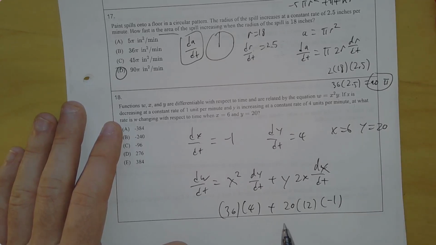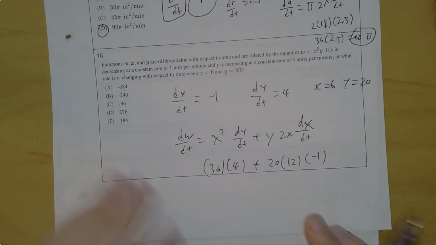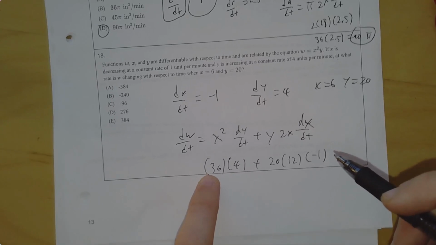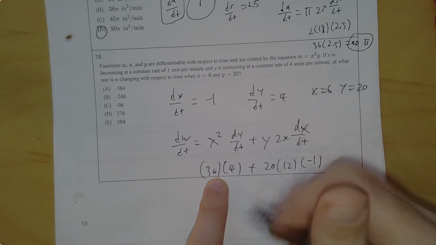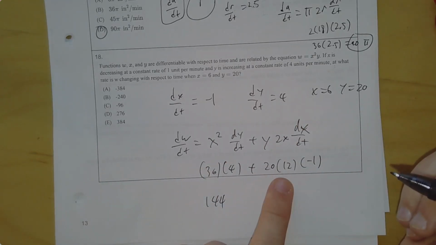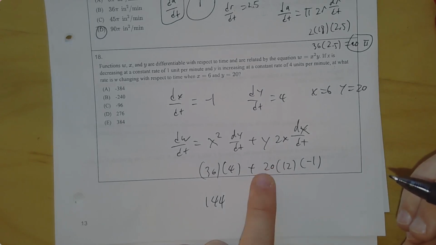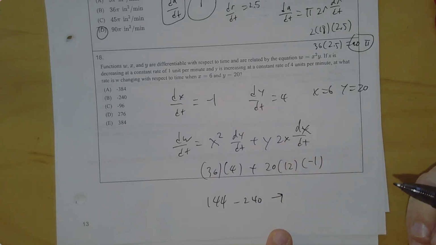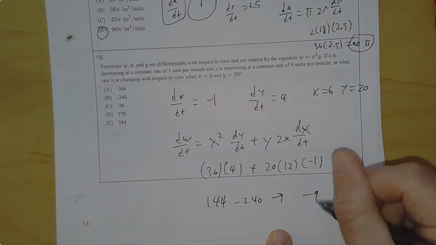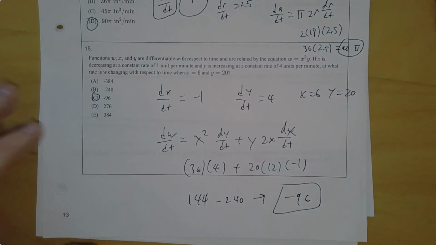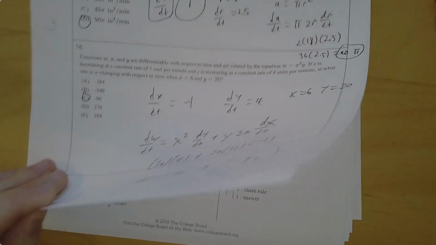Again, these are big numbers for a no calculator portion, if you ask me. Let's see, that's 120 plus 24, that's 144. That's 200 plus 40, it's 240, negative 240. So that's going to be 96, negative 96. I hope not to give you anything that bad in terms of arithmetic.